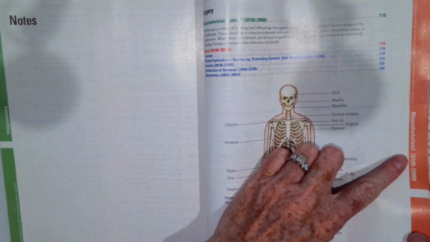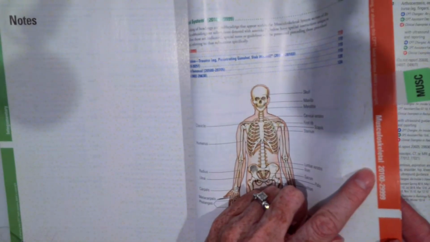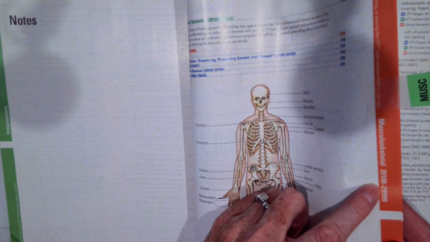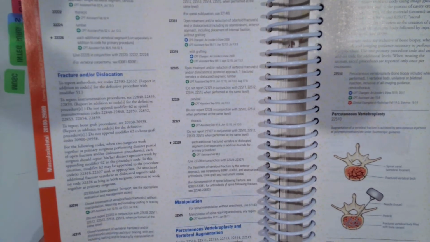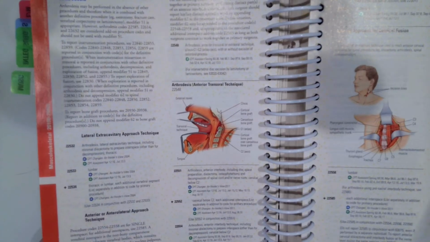Again, I recommend that you look through the musculoskeletal system, which, if we go back to the beginning, remember our codes are 20100 to 29999, so four nines. So all these orange pages, and you can look through and see there's specific information, examples, guidelines that you can look at throughout. So again, if you're coding musculoskeletal system procedures, just make sure and browse through this and read the information.